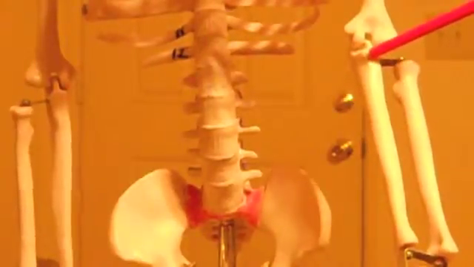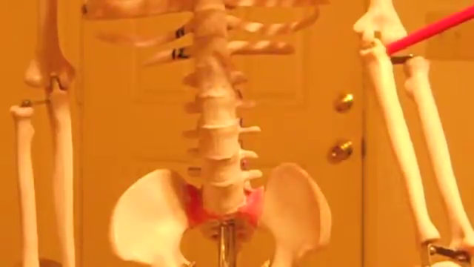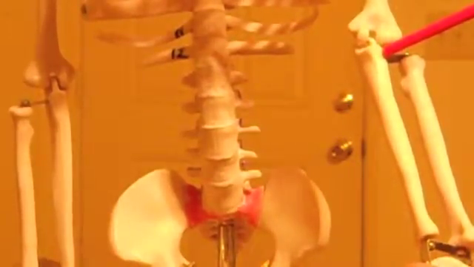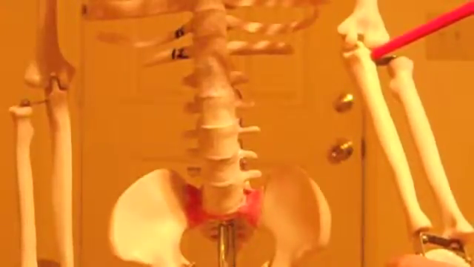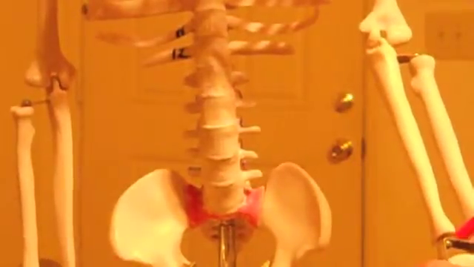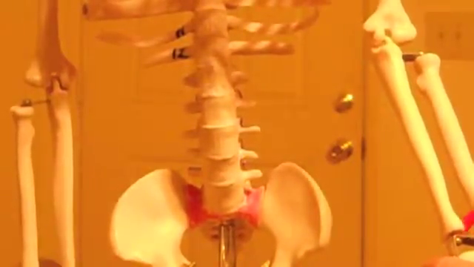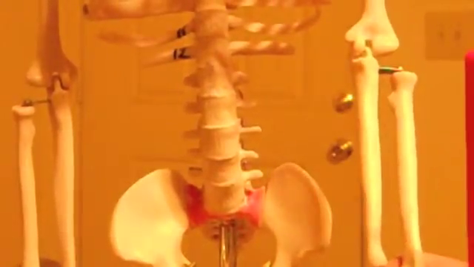That is our coronoid process. Next we have the styloid process, and the styloid process is at the medial distal end, right here, of the ulnar shaft, where ligaments run to the wrist.